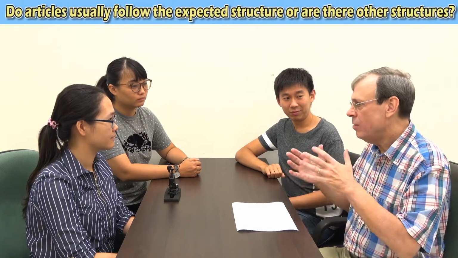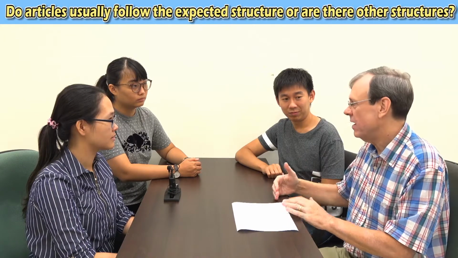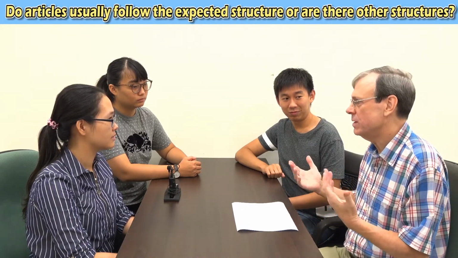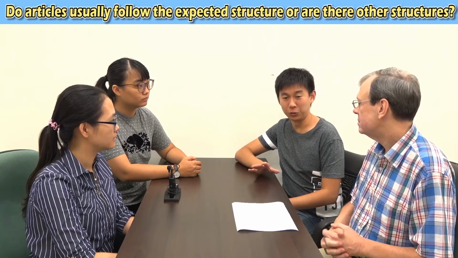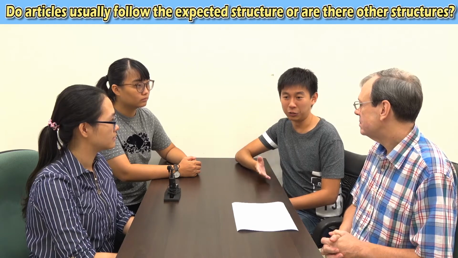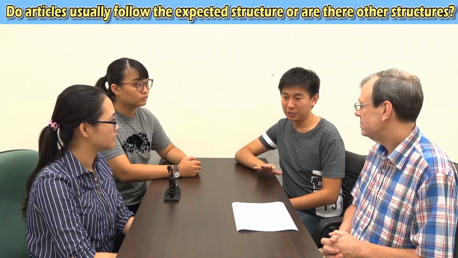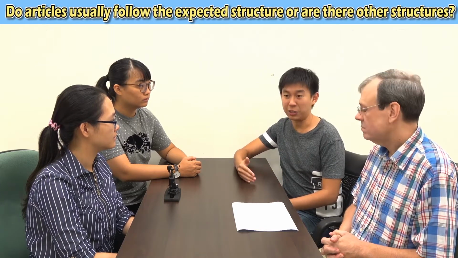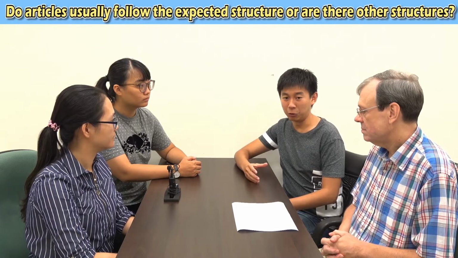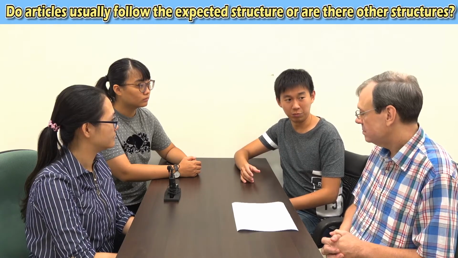Okay, so now we've seen the patterns that you've found in your articles and compared them to the typical pattern, but you've looked at a lot of different articles in your field. How commonly do they seem to follow the expected structure, or are there other structures that you've seen? From my research review, most of them are very close to the typical pie that you showed in the video clip. But for some of them, the framework may not be stated in the process division in the IPTC type, or sometimes it will show at the end of the introduction division.